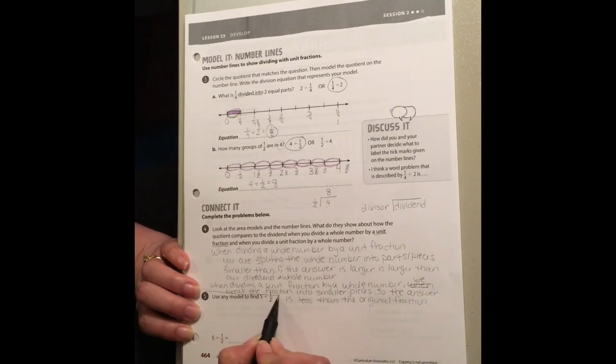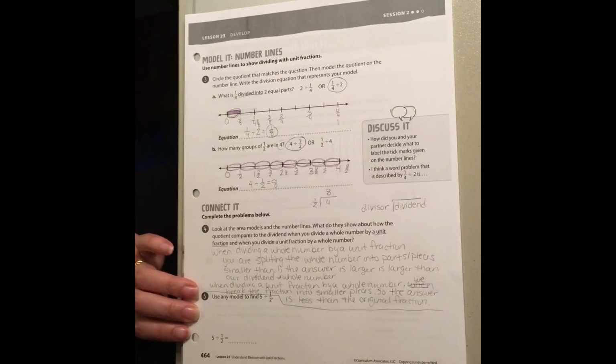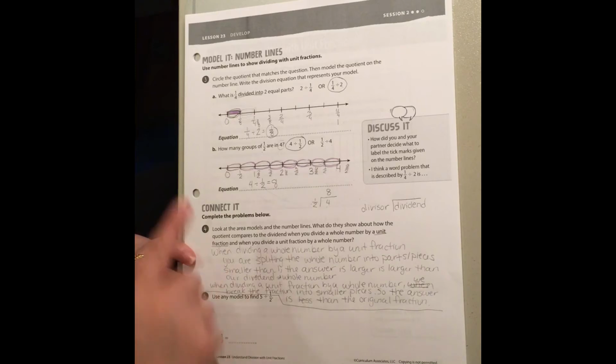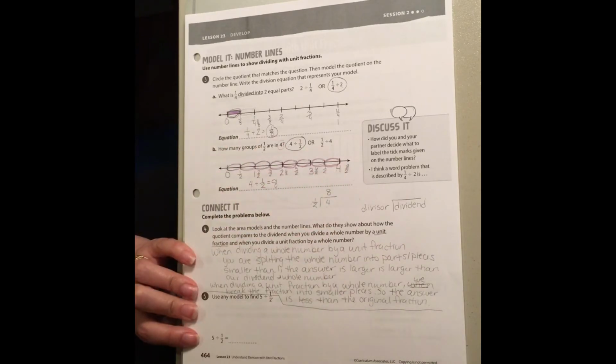I'm going to make some space here. Once you finish writing this, and you can pause the video if you need to finish writing, then I want you to again pause the video to use any model. It can be the area model or it can be the number line to find 5 divided by 1/2. And once you've drawn a model that works for you, go ahead and have your answer and start the video.